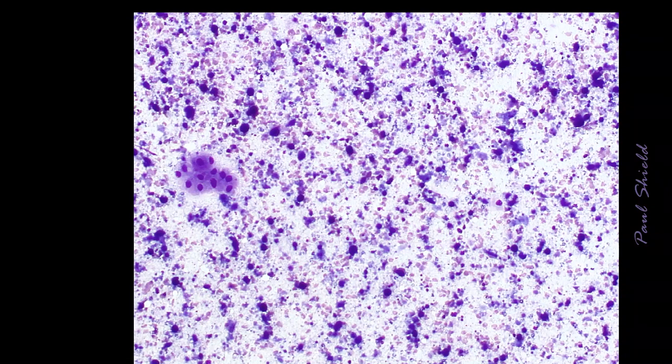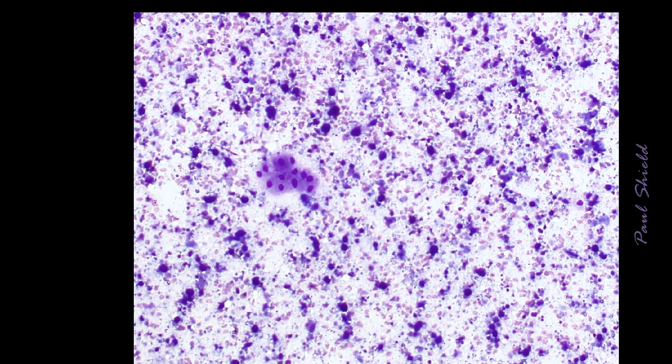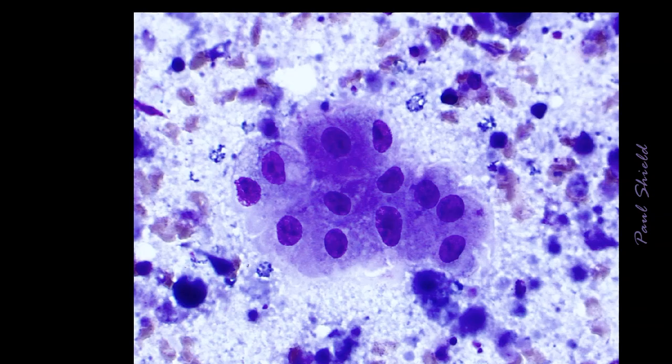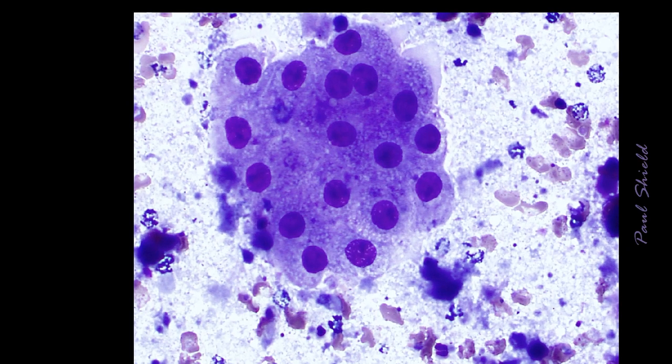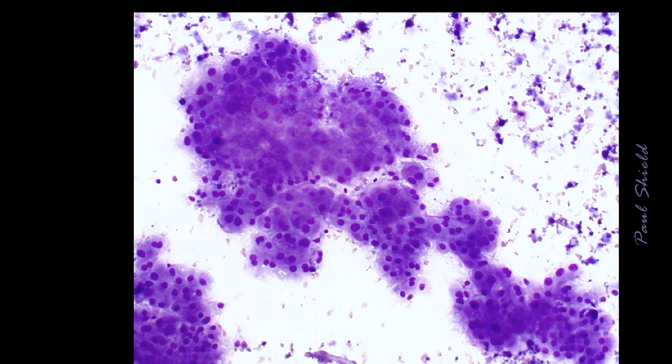You will with these see benign epithelial cells, and you'll also see these cells, which are epithelial cells that have undergone apocrine metaplasia. They're characterized by abundant cytoplasm, a fairly large round nucleus with a prominent nucleolus. You can just make that out in this Giemsa, and quite granular cytoplasm.